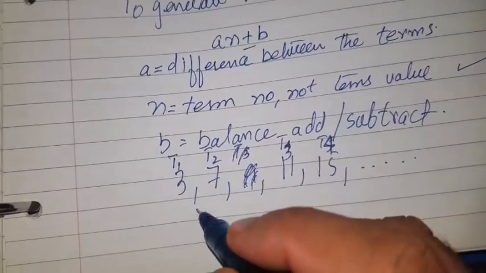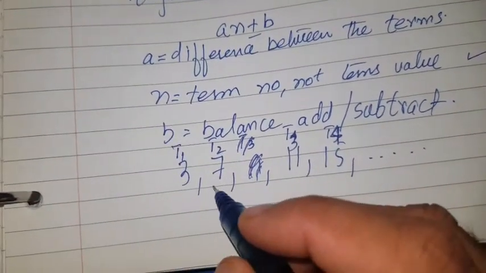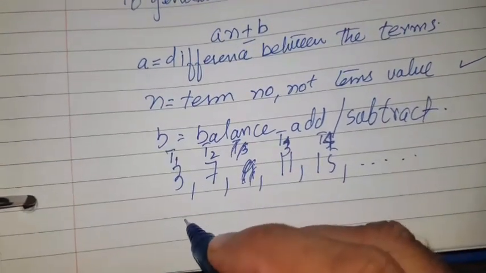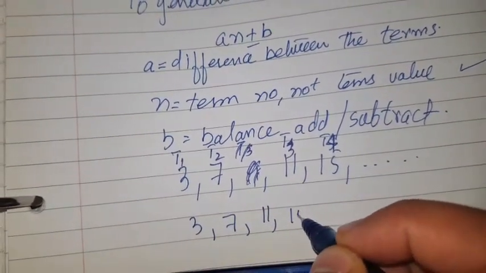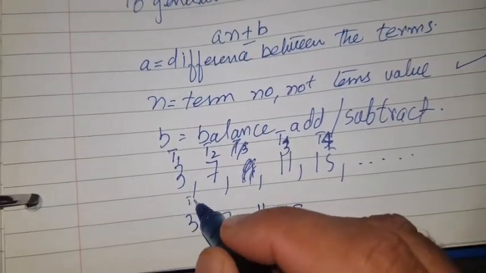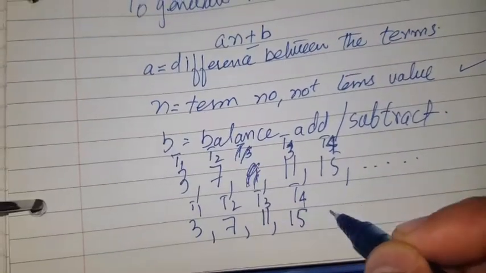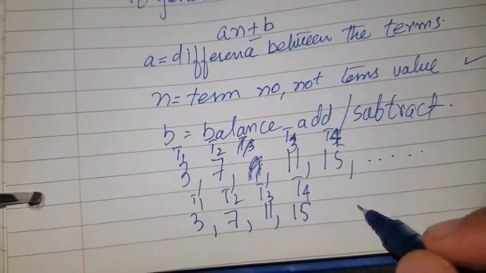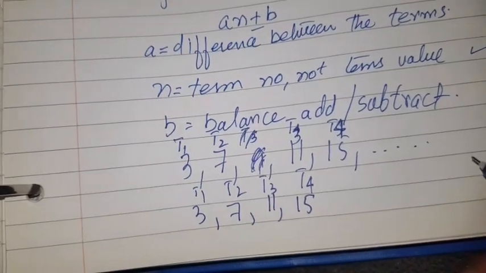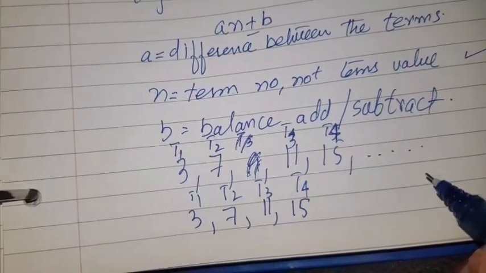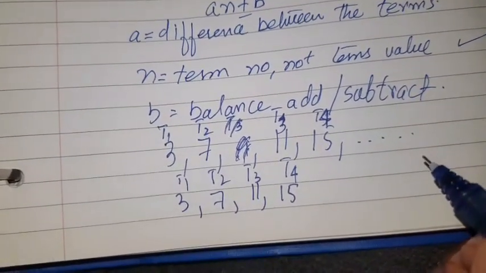Let me rewrite it, because it is better to rewrite than overwrite. So I'm going to rewrite the thing. Okay, look. I will write here 3, 7, 11 and 15. Term 1, term 2, term 3, term 4. If I ask you to write down term 5, you can easily do that. If I ask you to write down term 6, you can do that. Term 7, you can do that. But if I ask you to write down term 37, then it's a little difficult for you to manage.